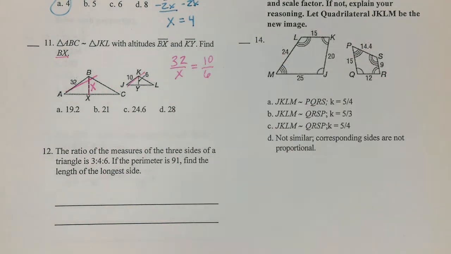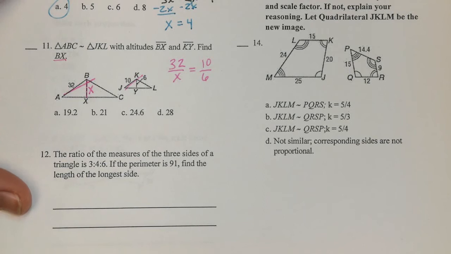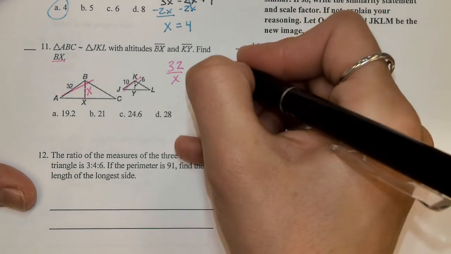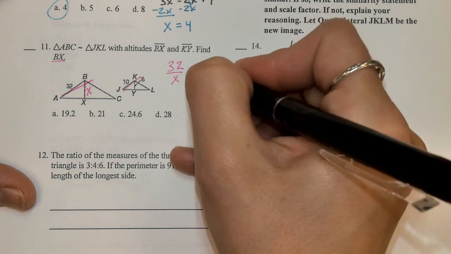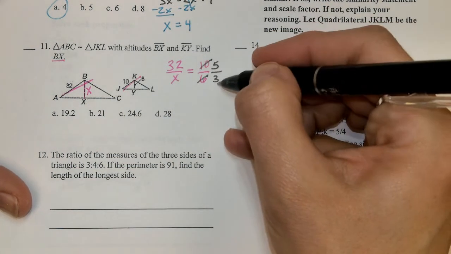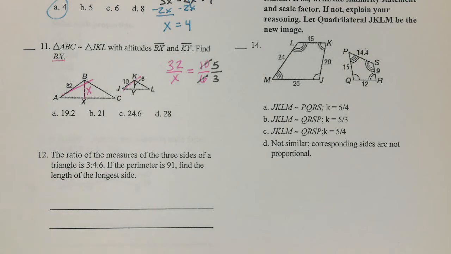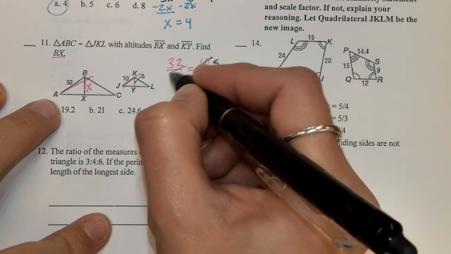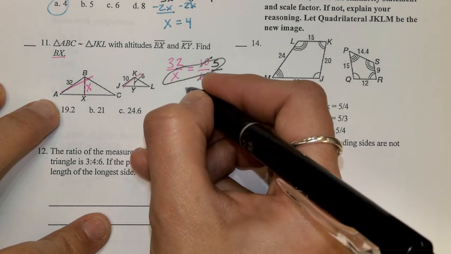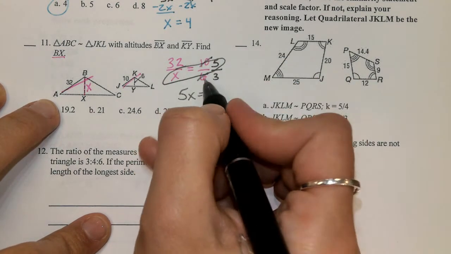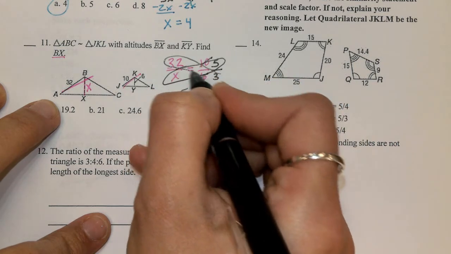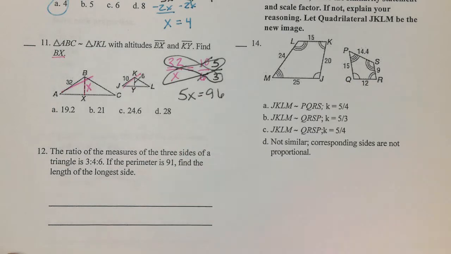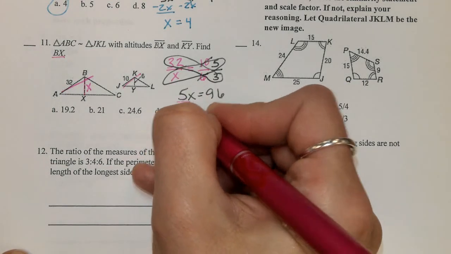And why not simplify that 10 over 6? Right? I mean, why not? So they're both divisible by 2. 10 divided by 2 is going to give you 5. 6 divided by 2 is going to give you 3. So now we have 5 over 3 instead of 10 over 6. I don't see anything we can simplify here. So let's just go ahead with our cross multiplication. Going to have 5x now instead of 10x. And then instead of 6 times 32, I've got 3 times 32. It's going to give me 96. Last step, divide both sides.